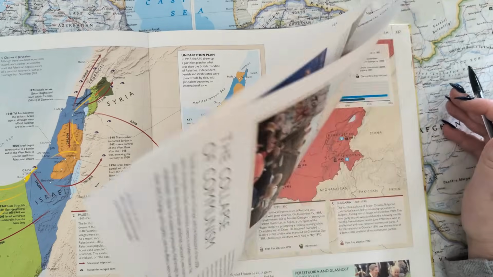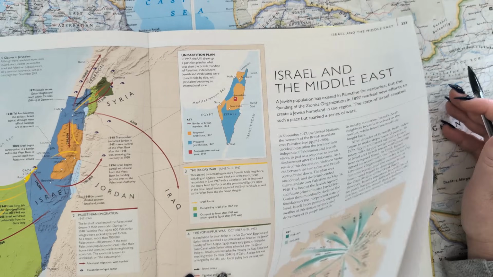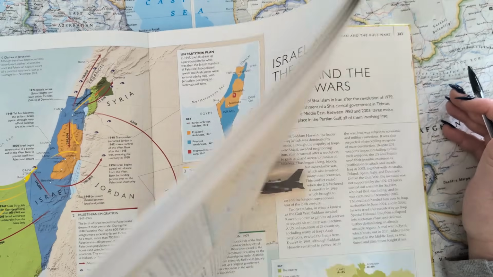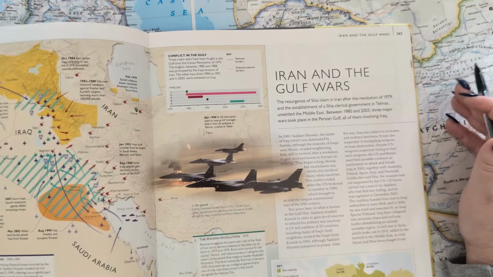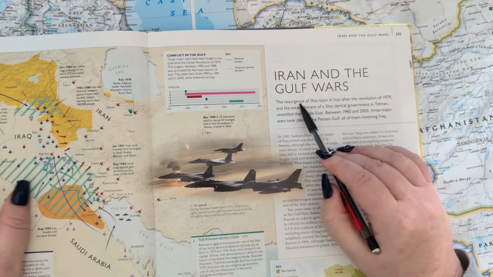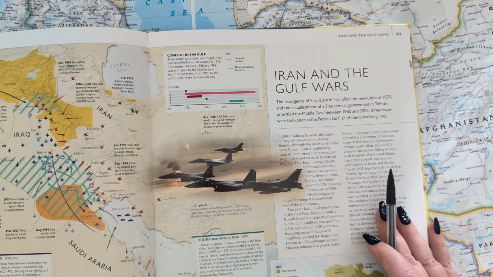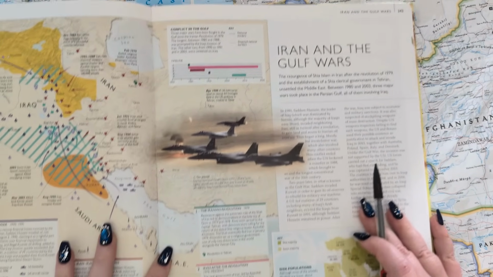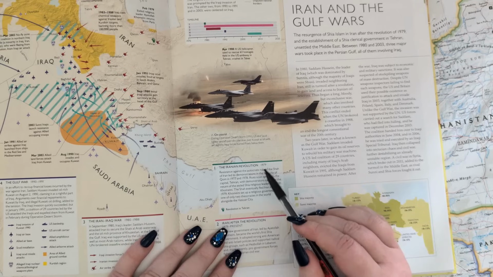Let's talk about our next horrifying war. We're going to skip some maps because we're going to read those next time. We're going to stick with the theme and talk about Iran and the Gulf Wars. Starting with the Iranian Revolution of 1979.